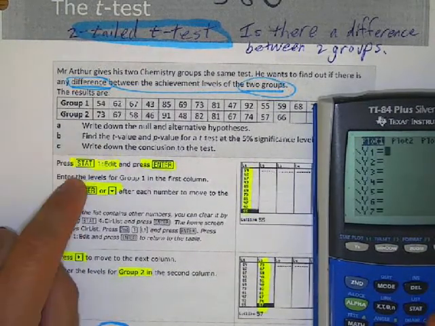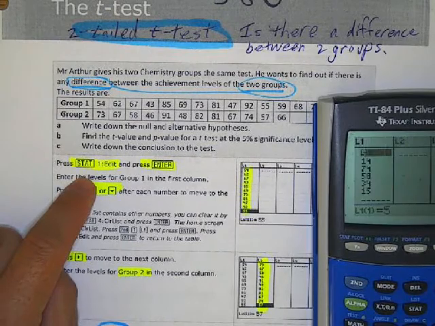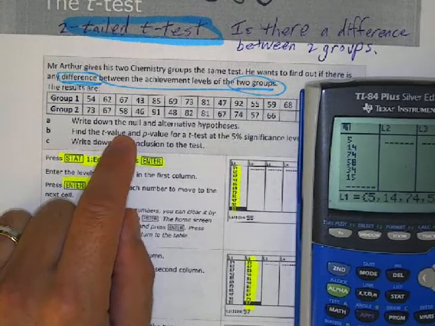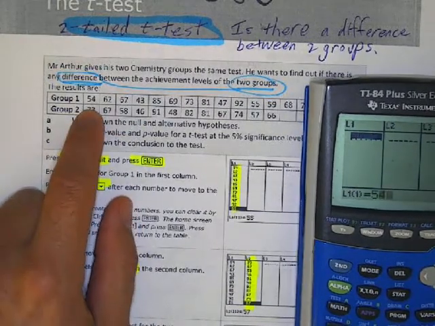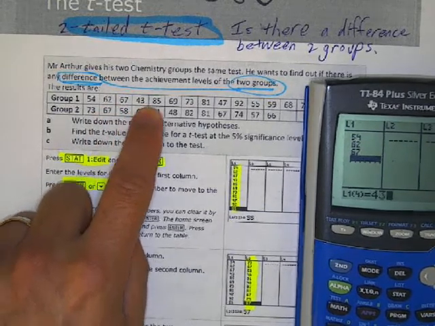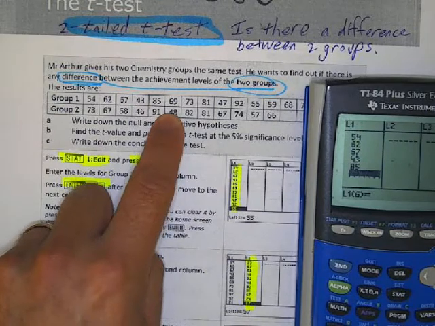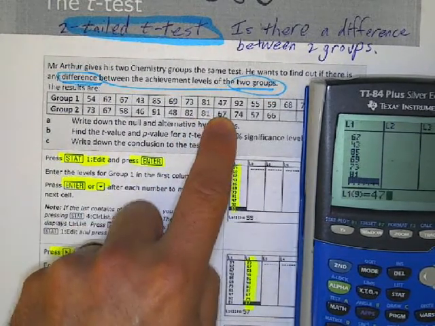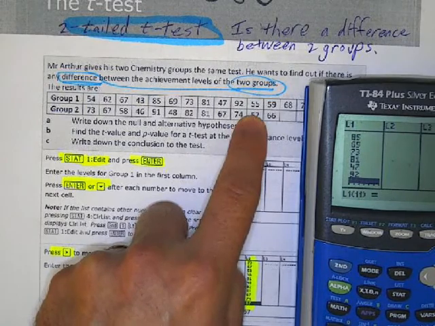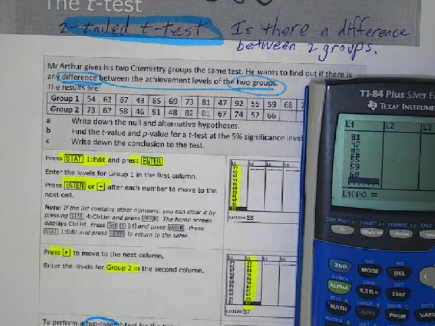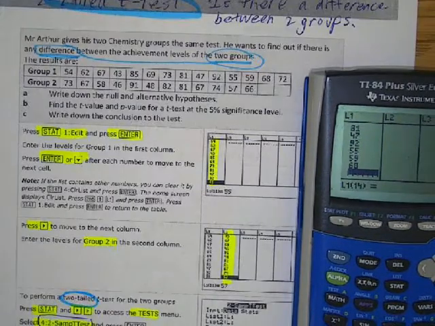Okay, so I'm going to enter this data into my calculator. I'm going to hit Stat, and then hit Enter. Okay, and then I need to type in this data. So 54, 62, 67, 43, 85, 69, 73, 81, 47, 92, 85, 89, 68, 72.